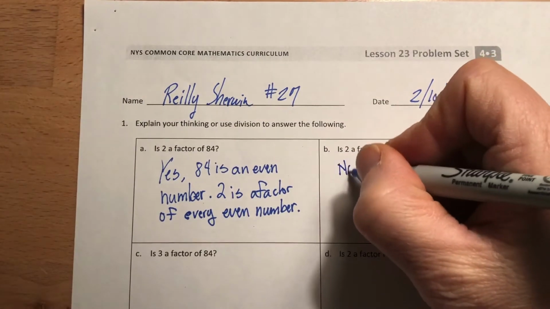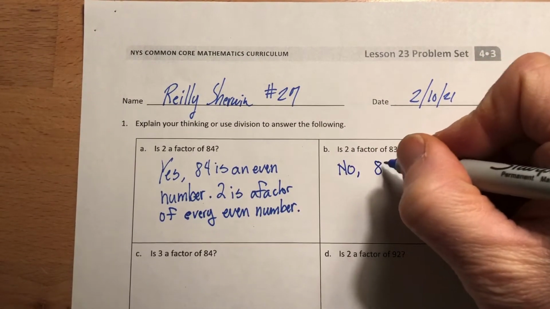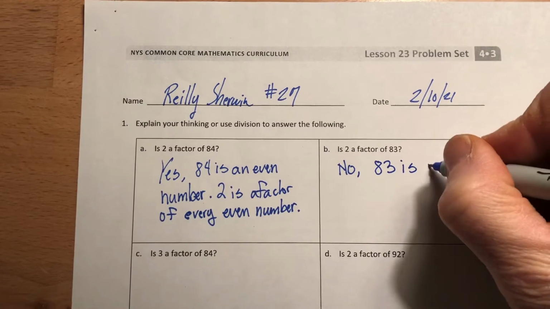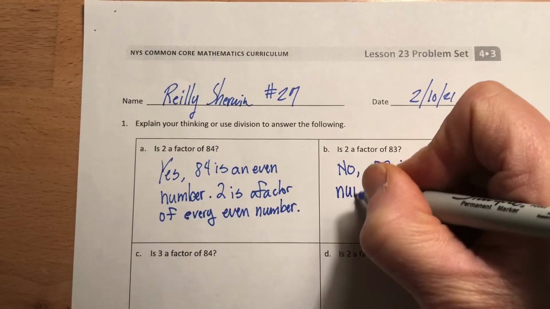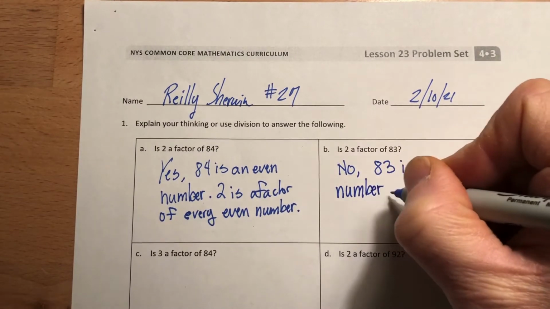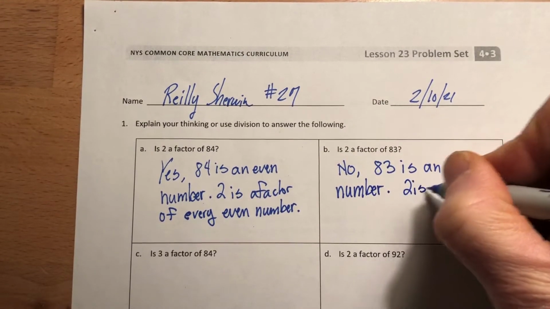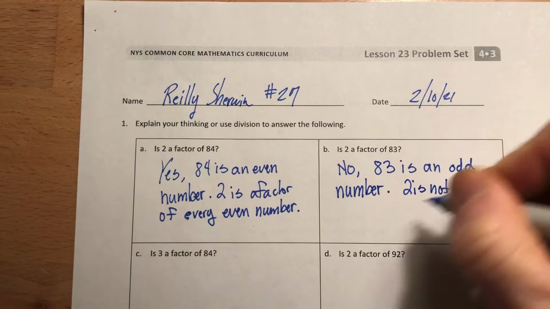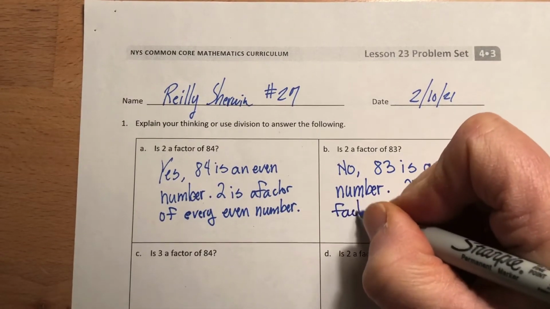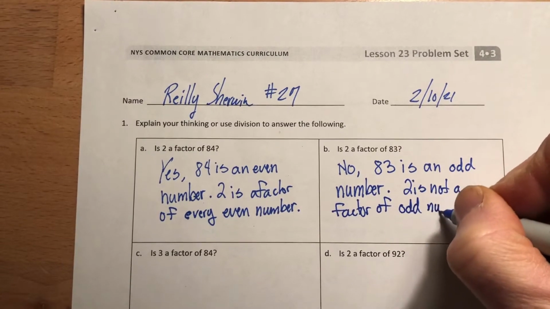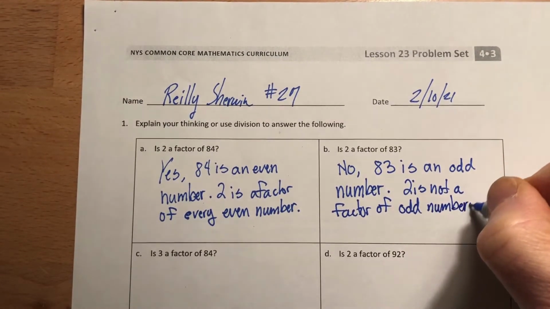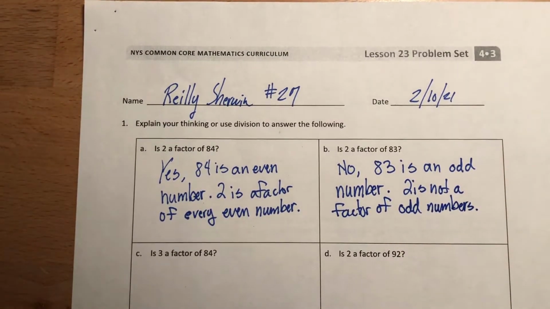So we're going to say no. 83 is an odd number. 2 is not a factor of odd numbers. Pretty cool. All right, we're off to a good start.